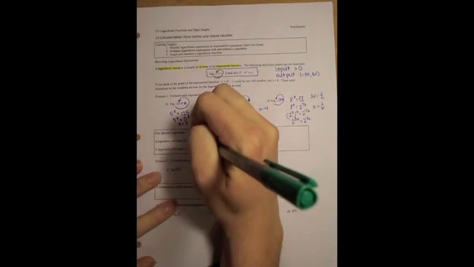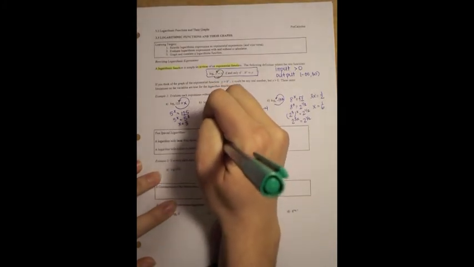So this is working with logarithms that have bases of 8, 7, 1/3, and 5. They all have numbers. But there are two special logarithms that can be written differently. A logarithm with base 10 is called a common logarithm, and is written as log of y.